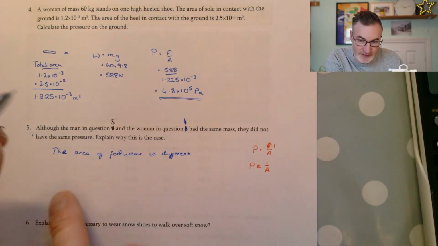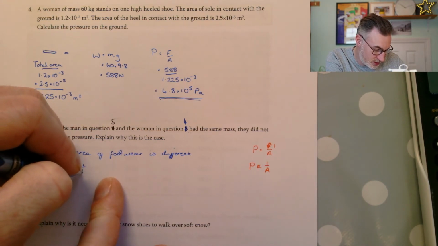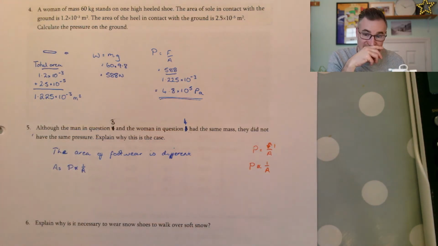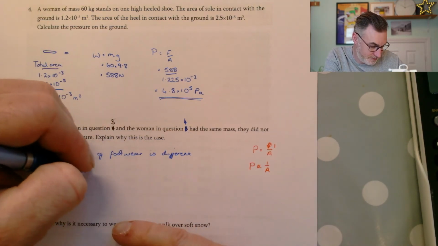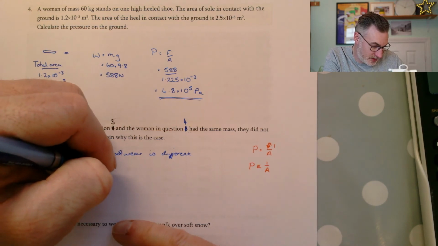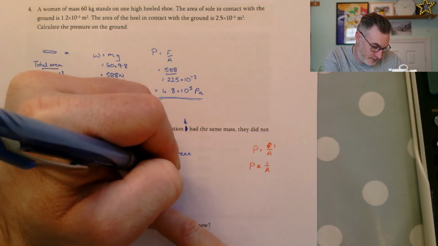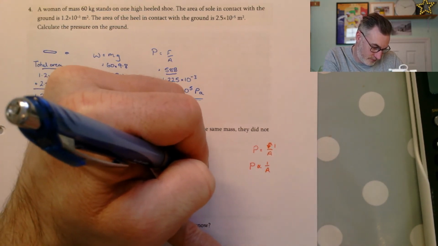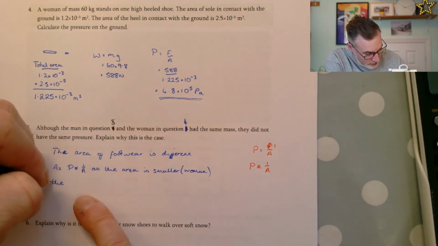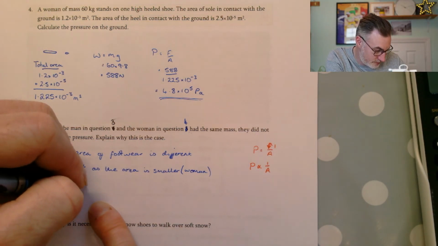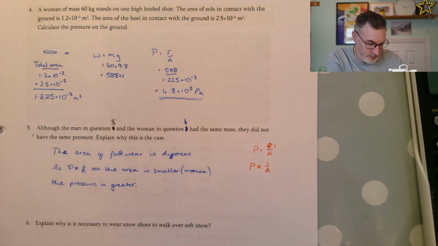The area of the footwear is different as pressure is, now I'm not going to say directly proportional, as pressure is inversely proportional to area as the area is smaller for the woman, the pressure is greater. Done.